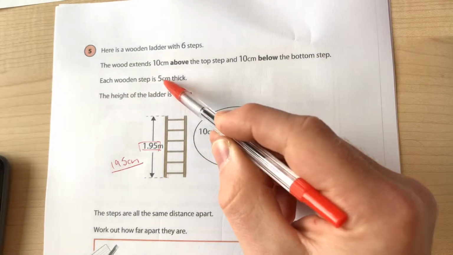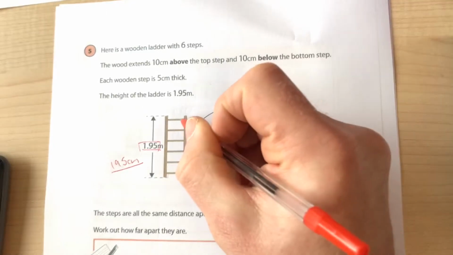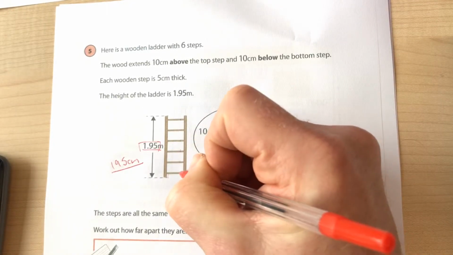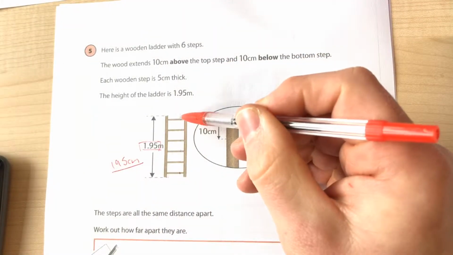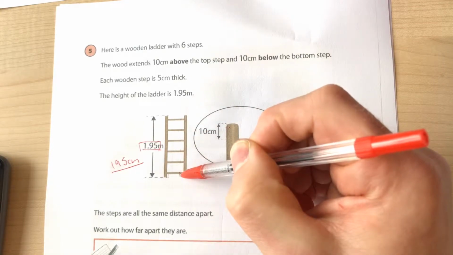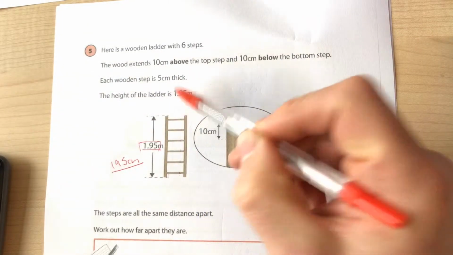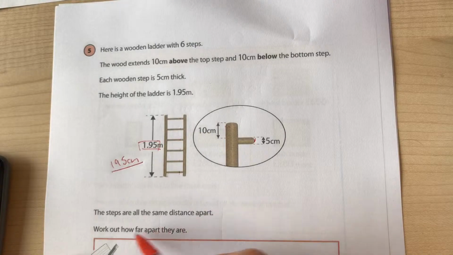Each wooden step is 5 centimetres thick. Use the picture to help you: every single one of them is 5 centimetres, but how many steps are there? 1, 2, 3, 4, 5, 6, but it did already say that above. The total height is 1.95, the bit we already converted. The steps are all the same distance apart, work out how far apart they are.